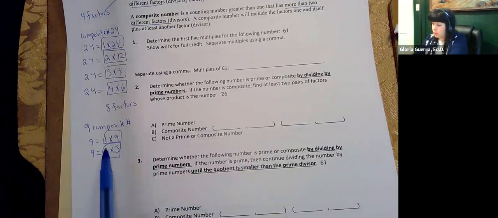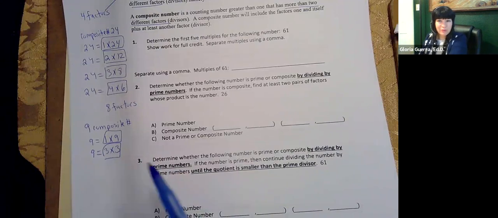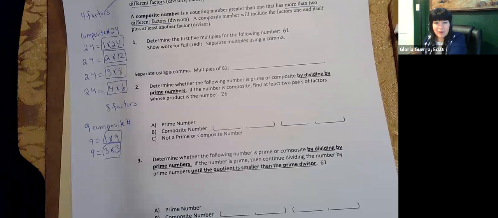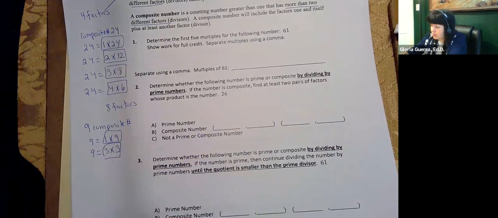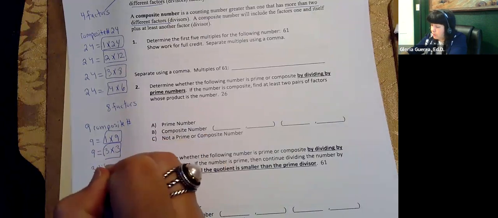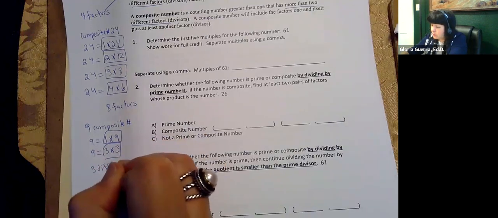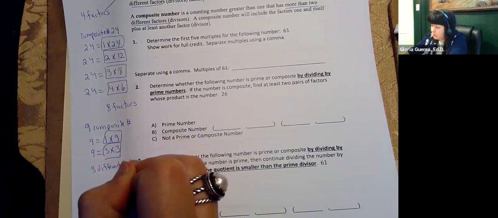You have 1, 3, 3, 9, but 2 of them repeat. I don't think they would ask you how many factors it has. If they did, I would probably say it has 3 different factors, and use the word different, and I think you'd be okay with that.